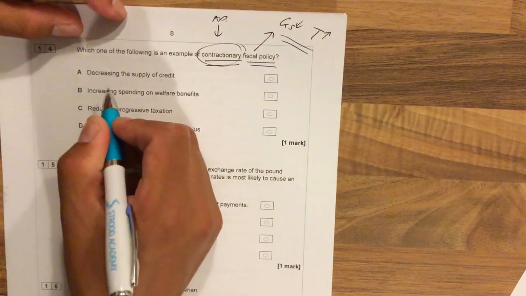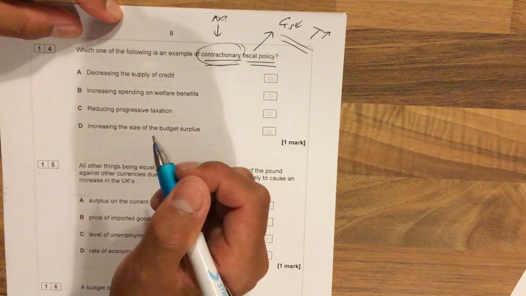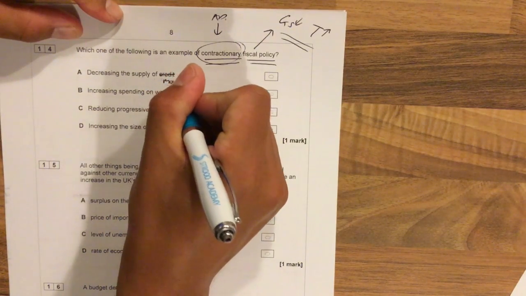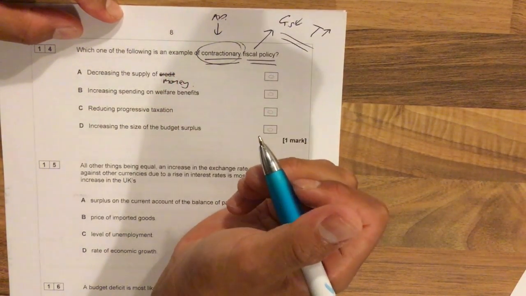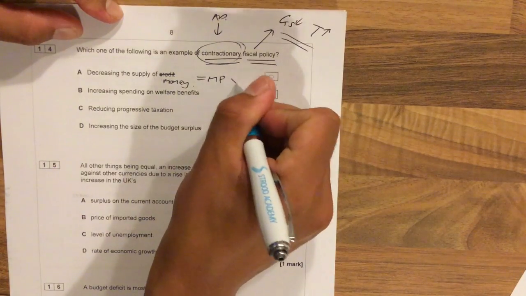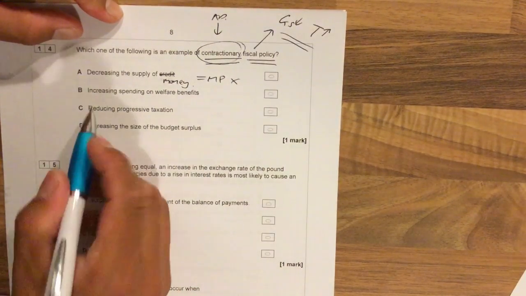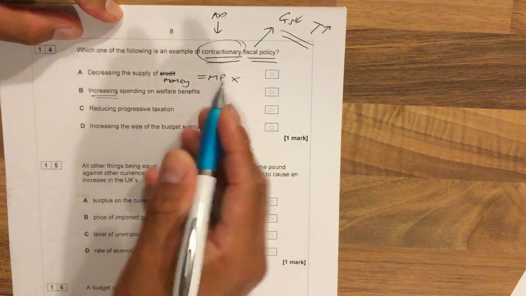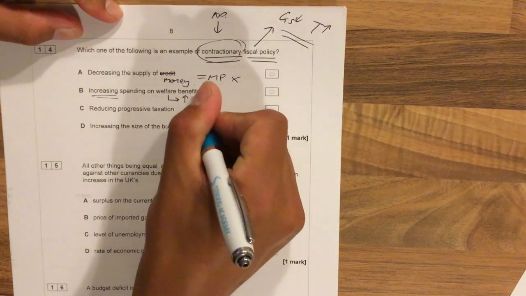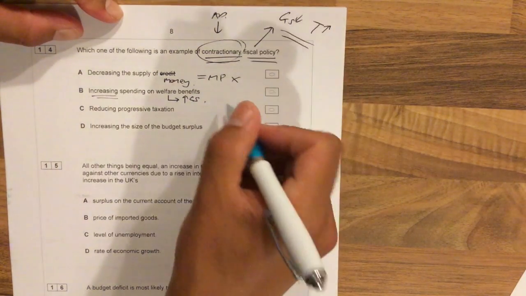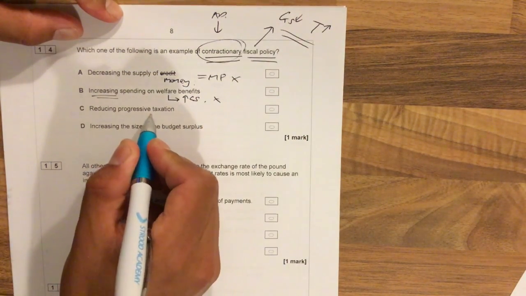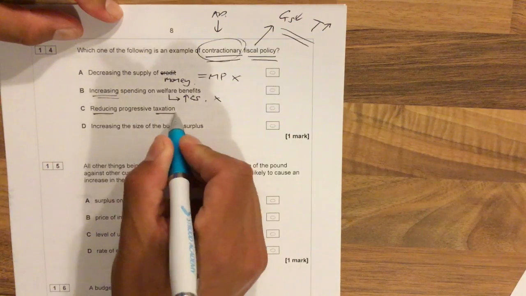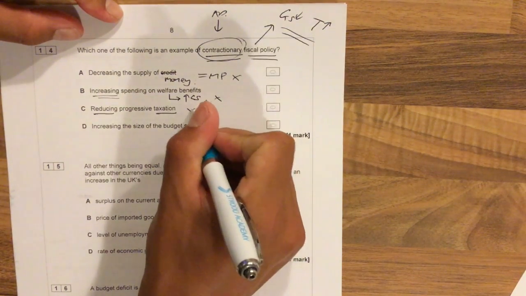So decreasing the supply of credit. Credit is effectively money. You talk about the money supply, that is monetary policy, so it's not that. Increasing spending on welfare benefits is effectively increasing government spending, so it's not that. Reducing progressive taxation, so it's not that.